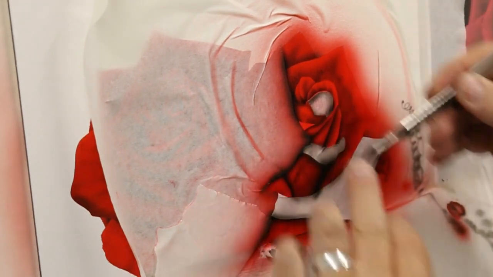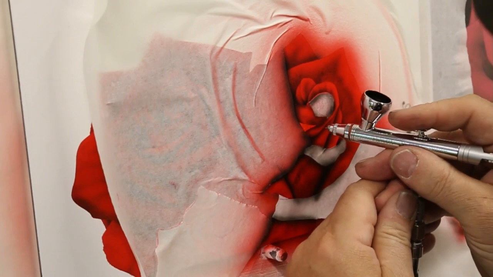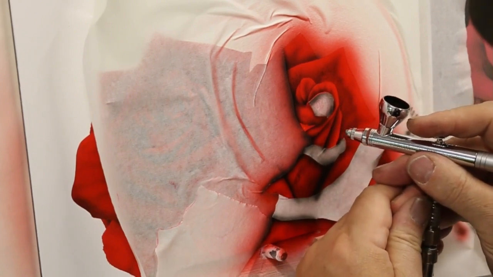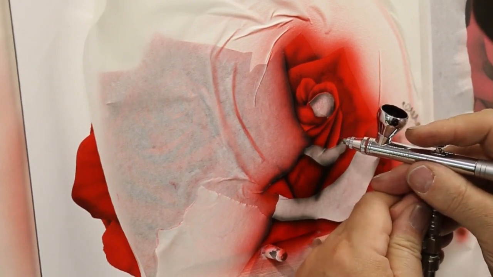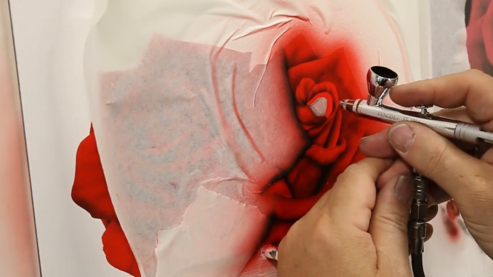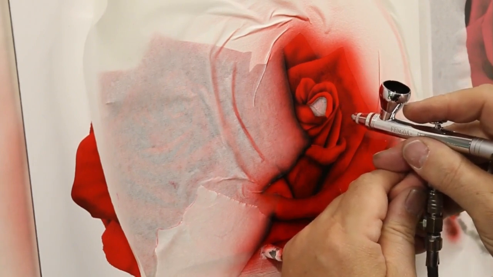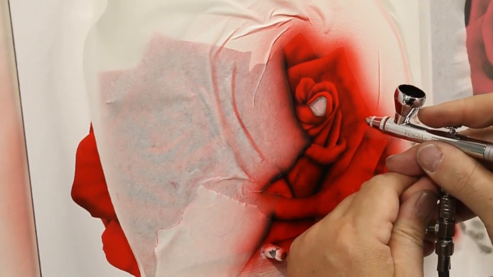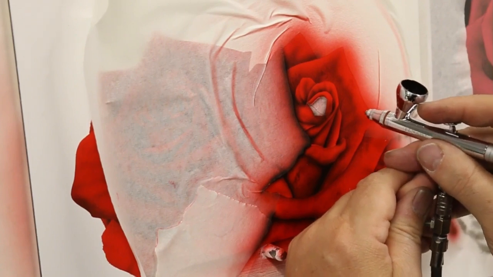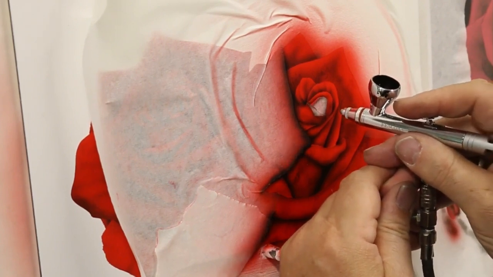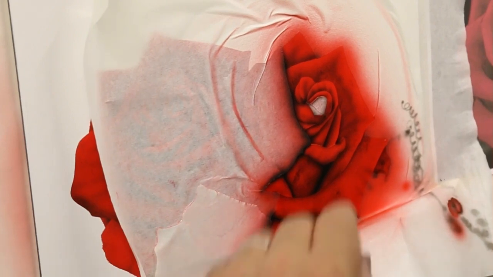We can now take that one out and give that a little bit of a drop shadow over the top and where it meets the other rose. Okay, and then we can take that one out.